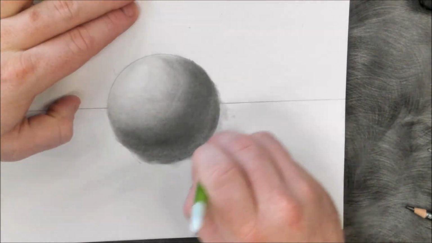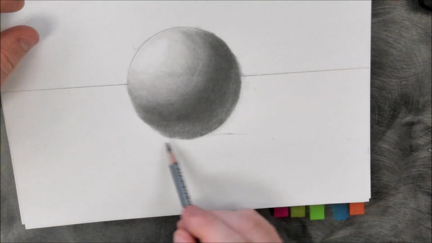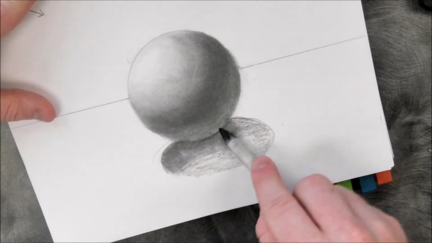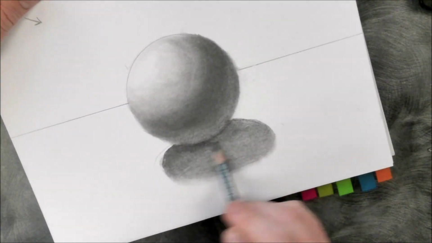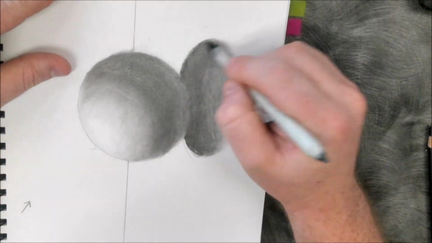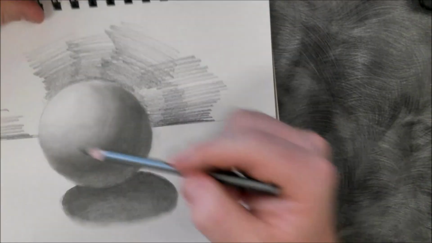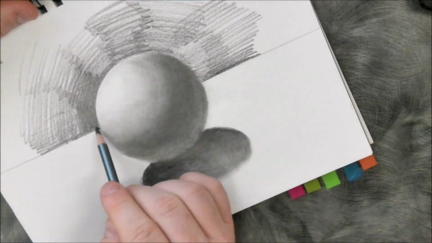Once I'm happy with the values, I'm going to work on the cast shadow. Again, this is not just one value, so I'm being careful to examine my reference as I draw. The shadow that's closest to the sphere is darkest. When I'm finished, I'm going to add a dark value to my background. This is just to add contrast and make it easier to see my highlight.